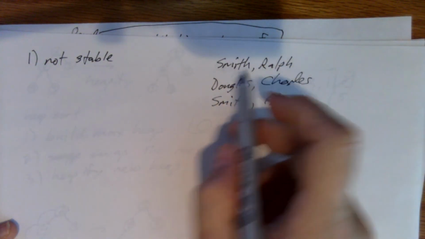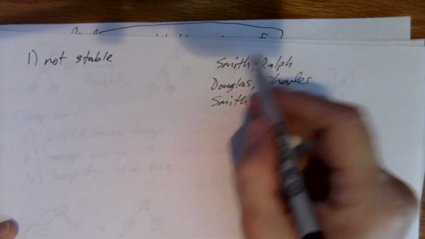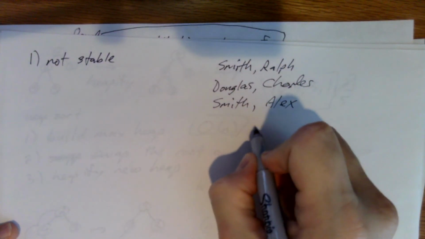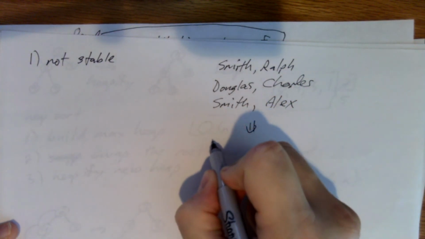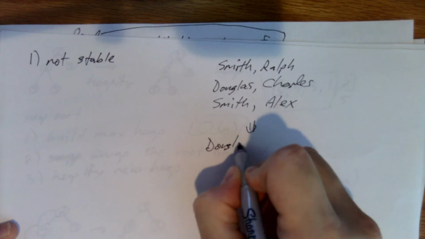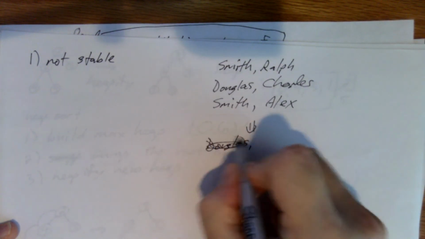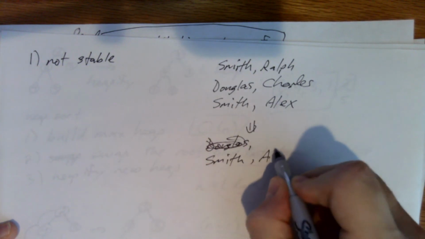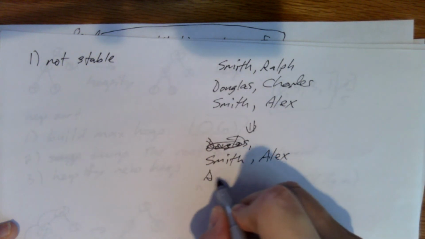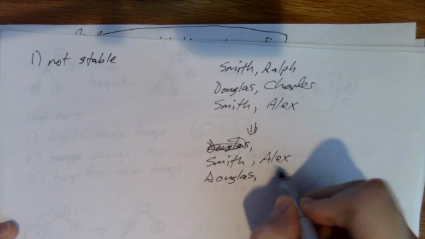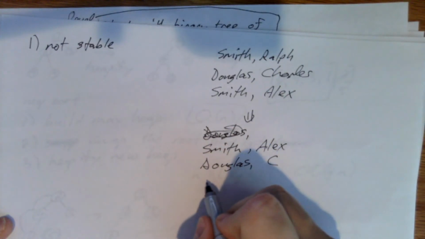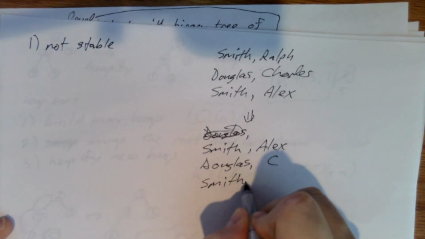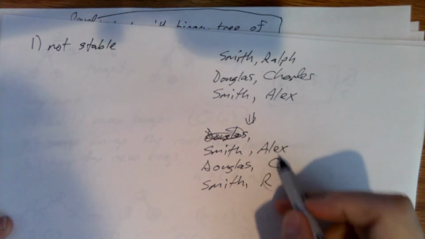One way to do that, if we had a stable sort, is we could sort by first name first, which would give us Smith, Alex, Douglas, Charles, and Smith, Ralph. This would be sorting by first name.